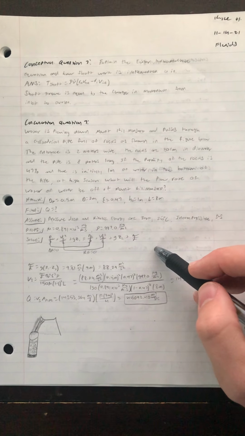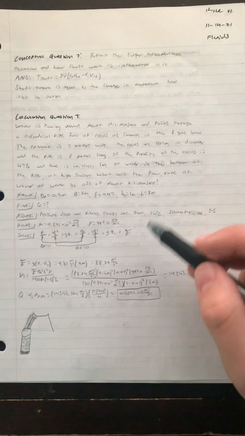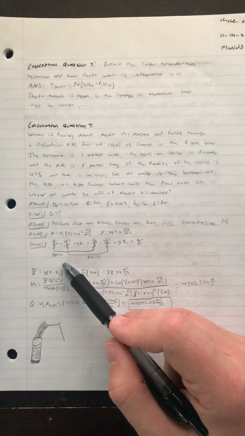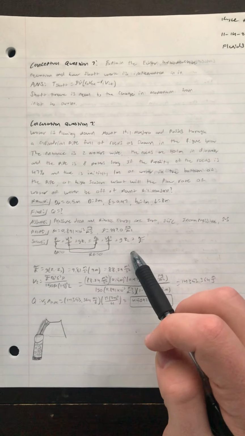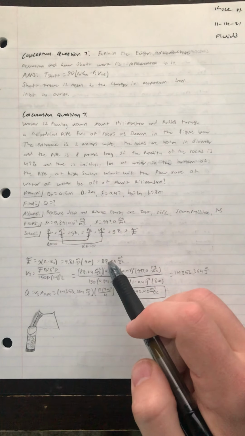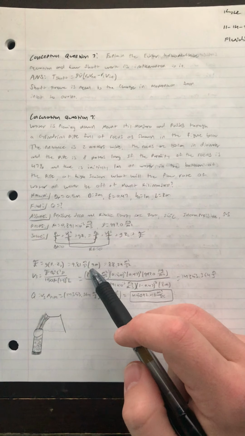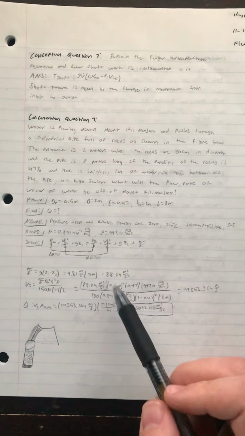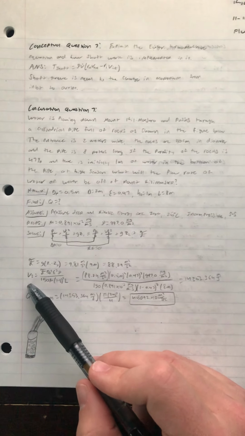So we start with the Bernoulli balance. We're able to cancel out our pressure terms and our velocity terms as those both equal 0. And we can solve for this friction factor. We get a friction factor of 88.29 when 9 meters is implemented for z. And then we're able to use that number to solve for velocity.